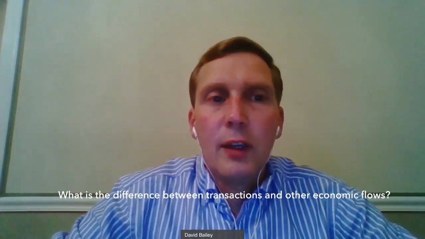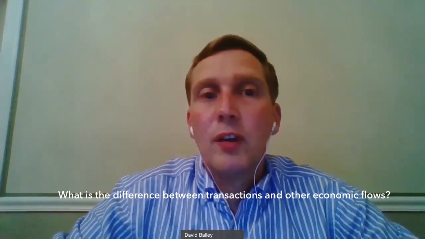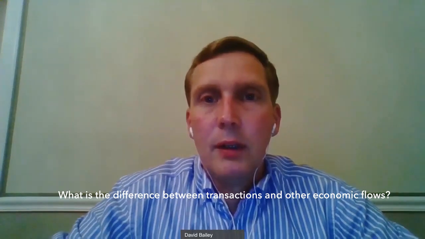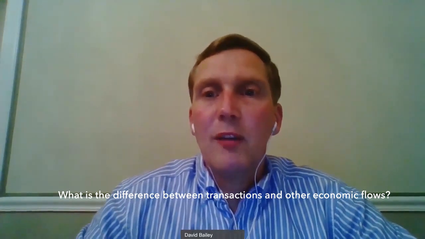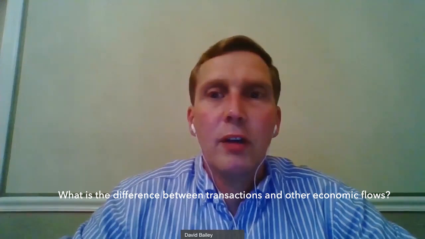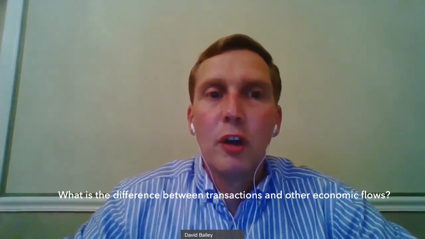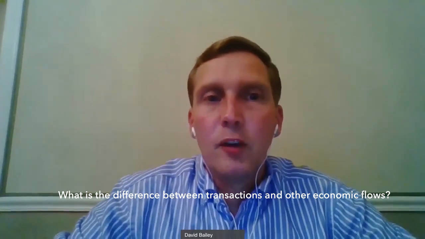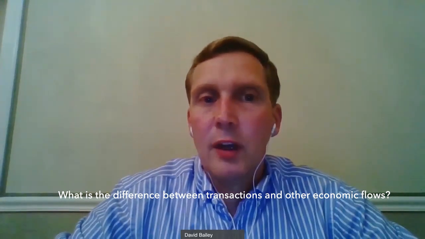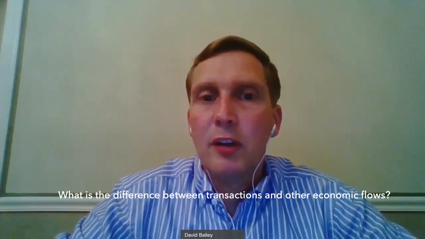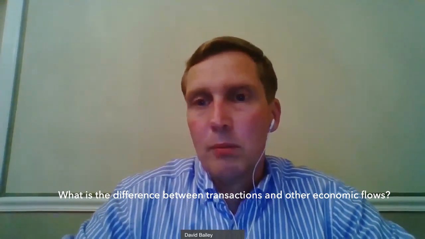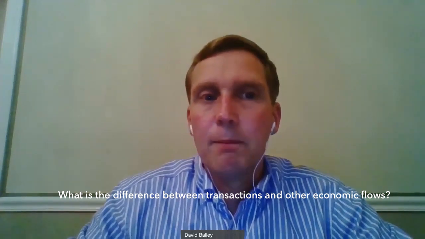So to answer this, I think we need to look back at Unit 1.7 in Module 1 at the definition of a transaction. A transaction is an economic flow that involves the interaction between two units by mutual agreement or through the operation of the law. So in the court example we've just looked at, the reparation payment is a transaction as it's through the operation of law and not because it's by mutual agreement.